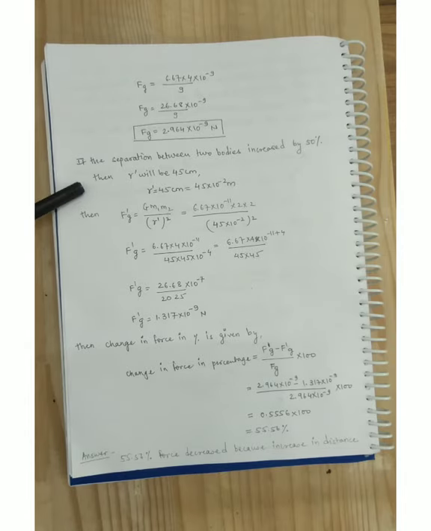Now guys, if the separation, means the distance between two bodies, is increased by 50%, the new distance, r dash, will be 45 centimeter, because the previous distance was 30 centimeter. For 30 centimeter, 50% is 15 centimeter. So 30 plus 15 is 45 centimeter. So now the new distance is 45 centimeter. So r dash is equal to 45 centimeter, so 45 into 10 raised to minus 2 meter.